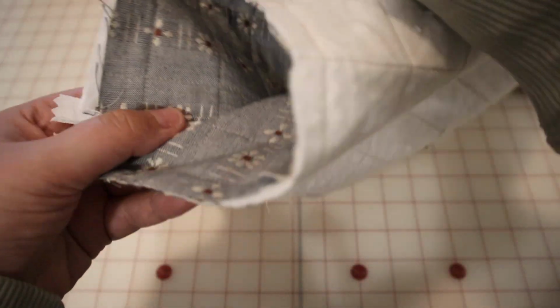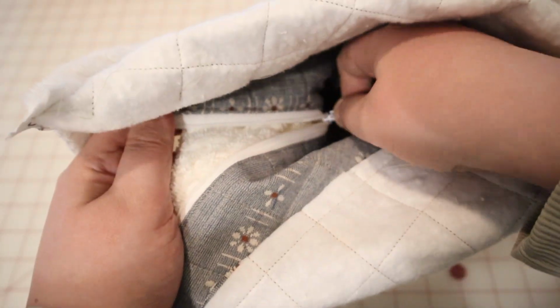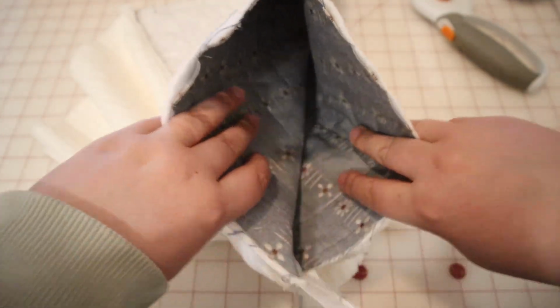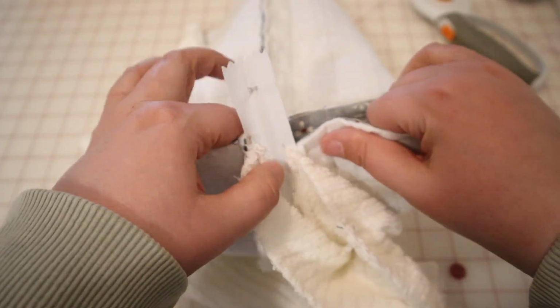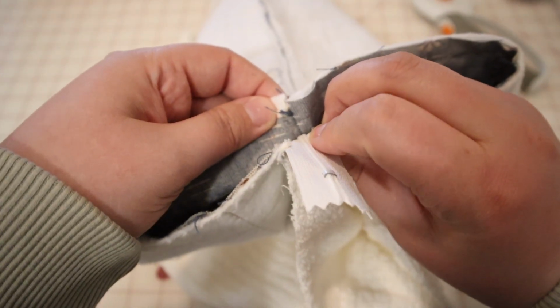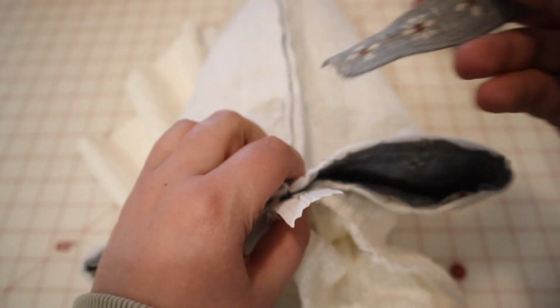Okay, with those sewn, we now need to make sure to open our zipper as wide as humanly possible, because if you do not, you will not be able to turn this right side out. And then we are going to take our fabric and make a weird sandwich. So we're going to sandwich the zipper. Right side of the zipper facing the right side of what will be the bottom of the bag. Line the bottom seam up with the zipper.